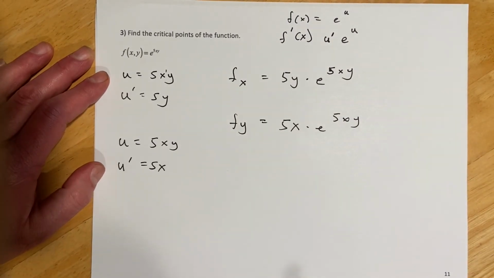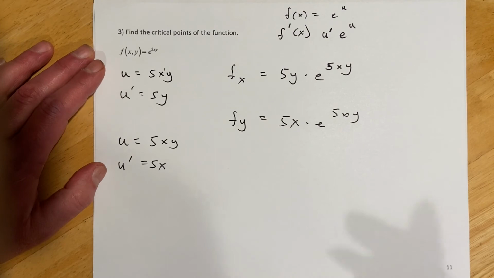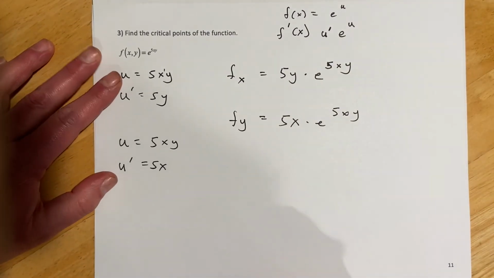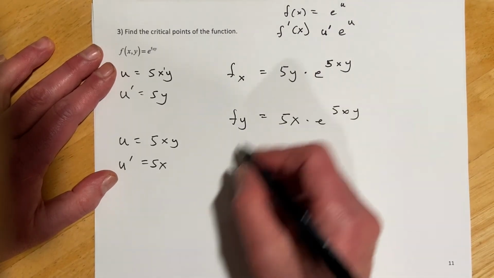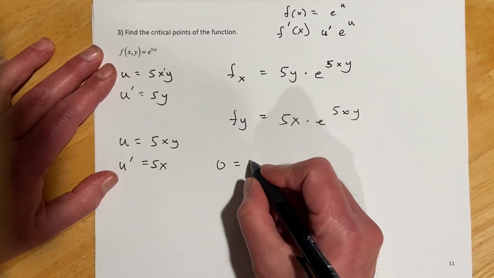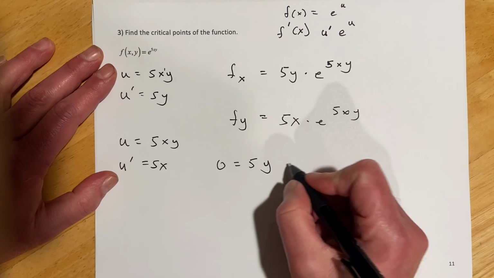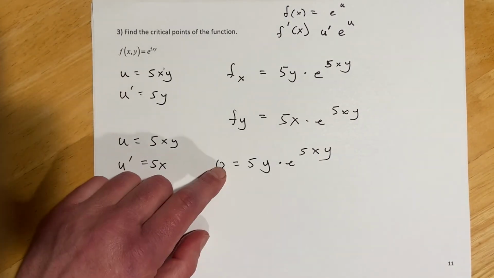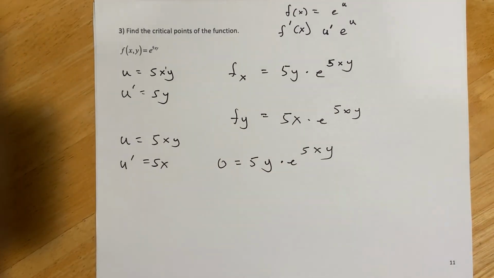And then once we're there, now we just have to solve each of these. You can see they're basically the same form, so if I solve one, I could solve the other. So I'll just grab that top one and say 0 equals 5y times e to the 5xy. So this is 0 equals something times something.